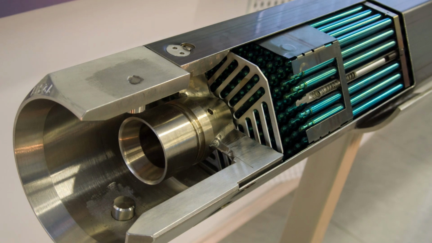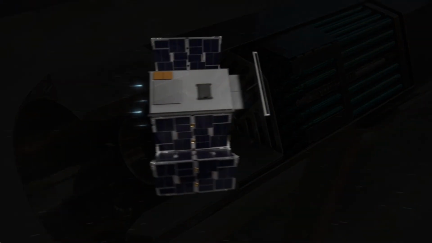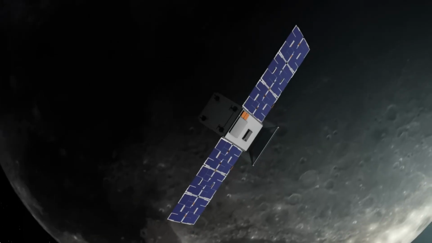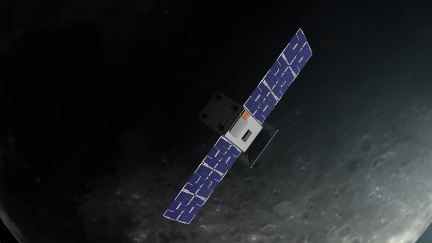And while on our way to the Moon, we will deploy a 3-unit CubeSat to an L2 near rectilinear halo orbit, so we can explore the far side of the Moon like China is doing right now.